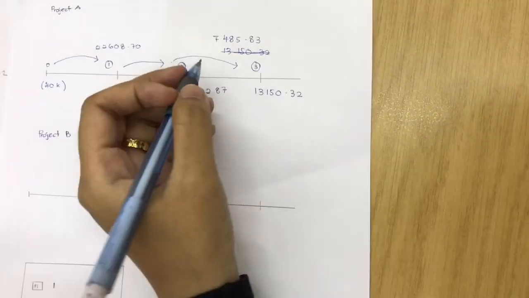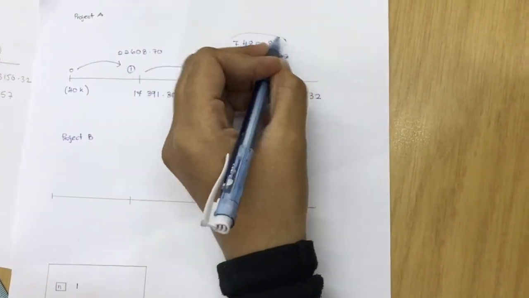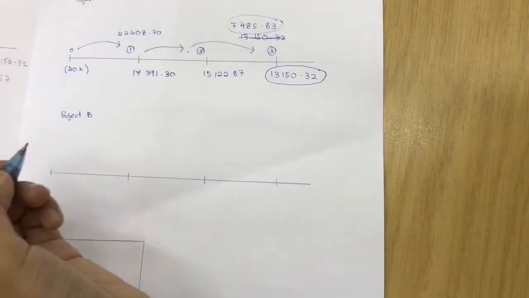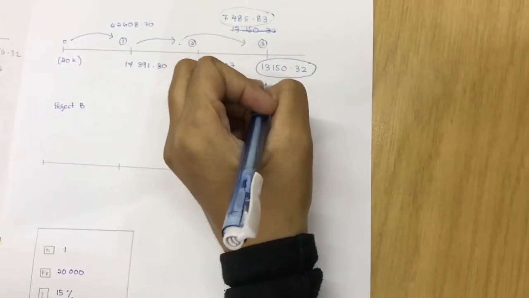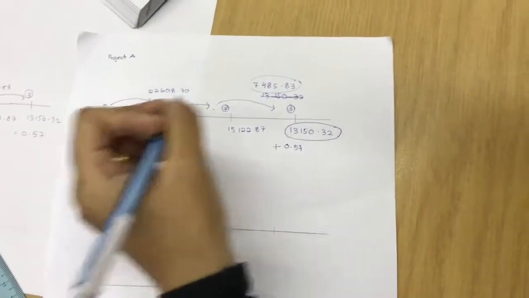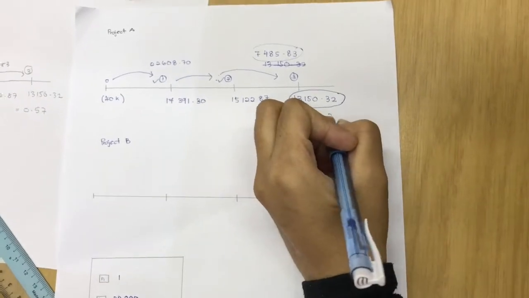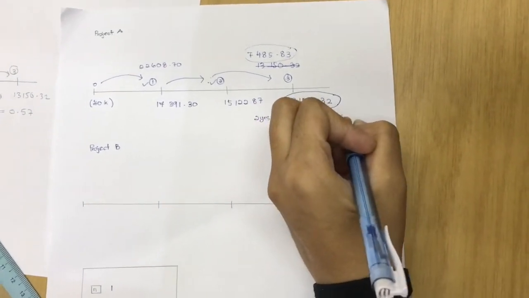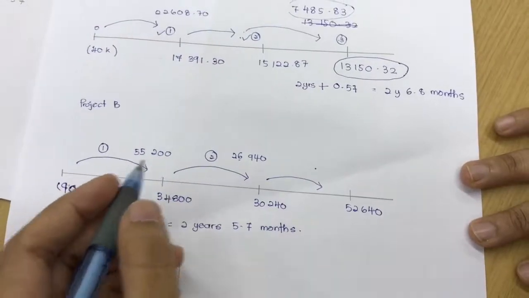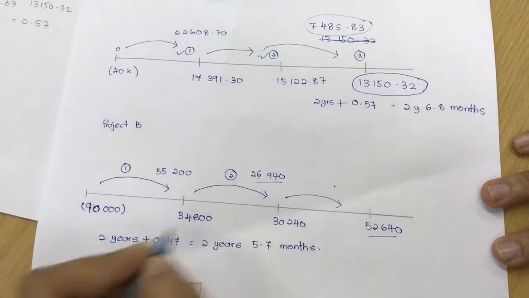To know the amount that we need to pay in year 3, we divide the balance by the total PV amount that we calculated for that year. So we will get 0.57, plus another 2 years. So we get 2 years and 6.8 months. To know the last year's amount, we divide it by the last PV and then we get 0.47.